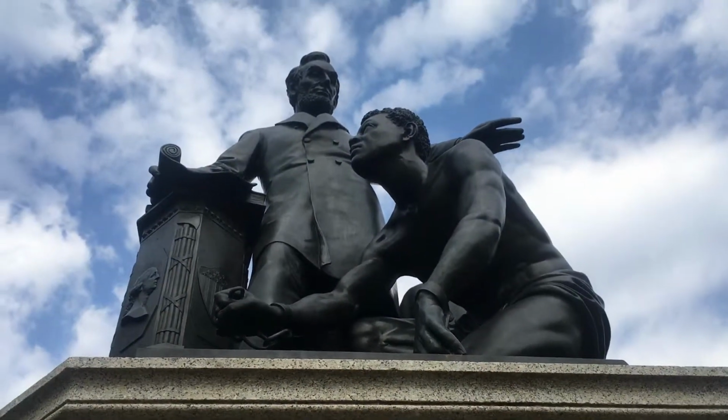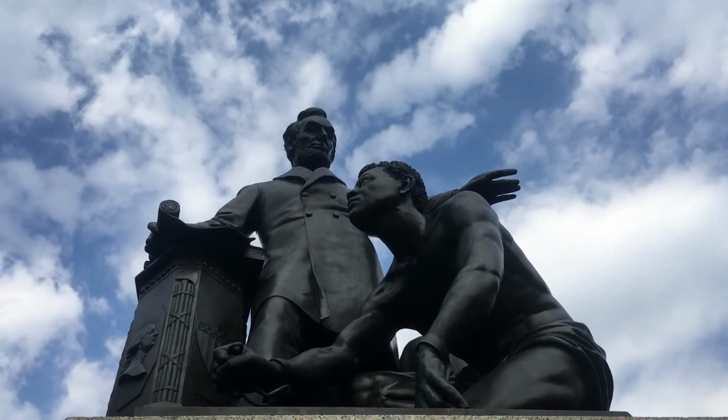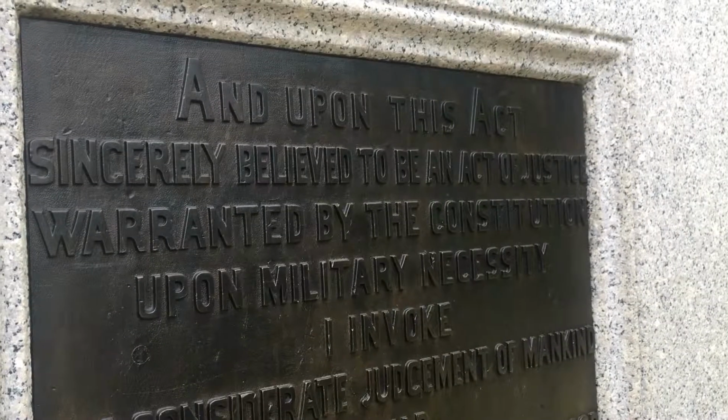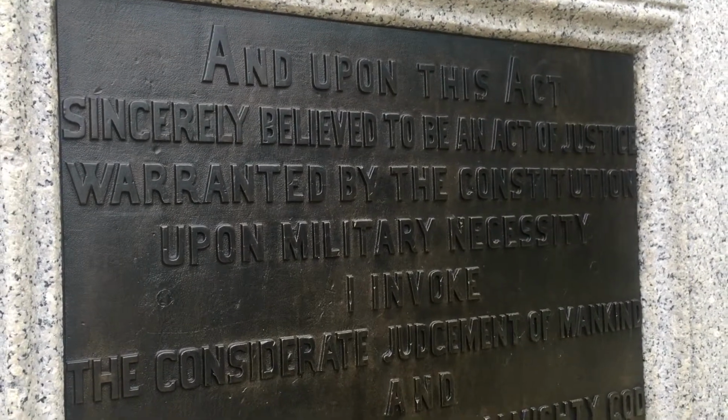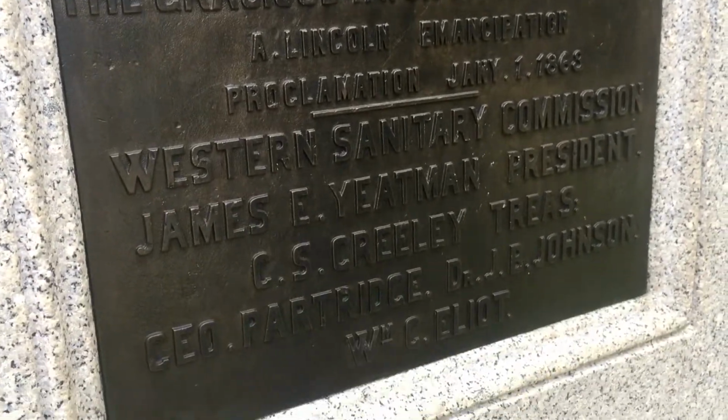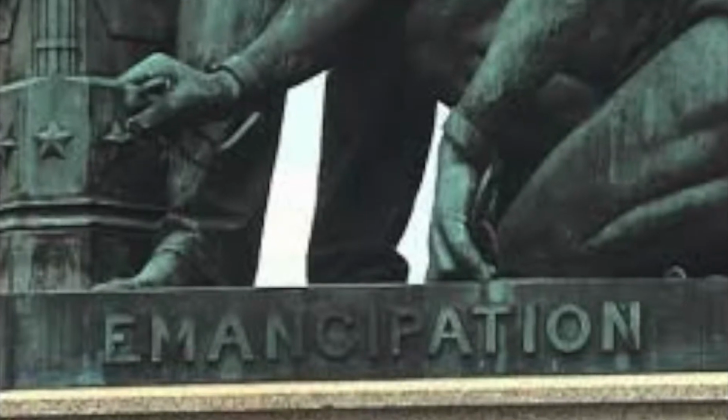Second, the inscription in the memorial helps to portray Lincoln as an ultimate grantor of freedom because the inscription credits freed slaves for the idea, funding, and construction of the memorial, noting specifically that the first donor used her first earnings in freedom to construct it. A separate inscription simply reads Emancipation.